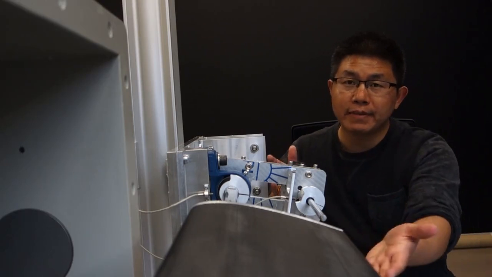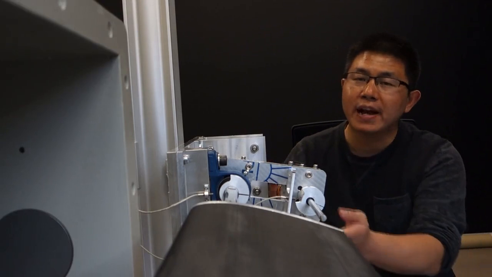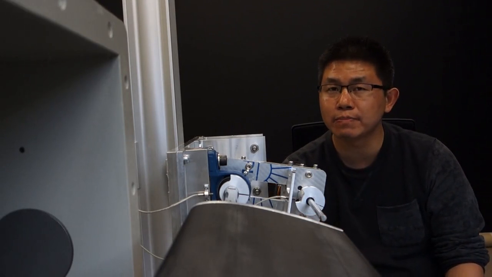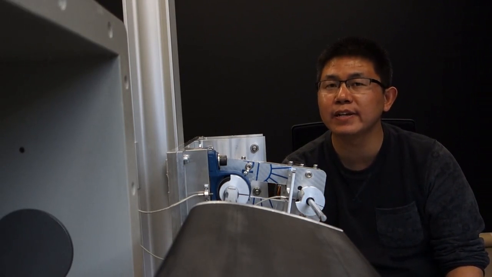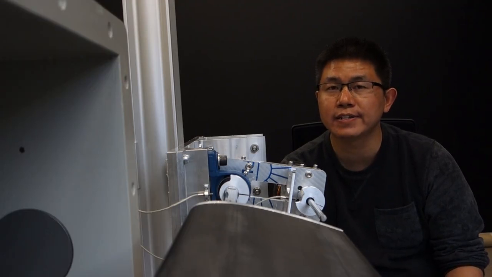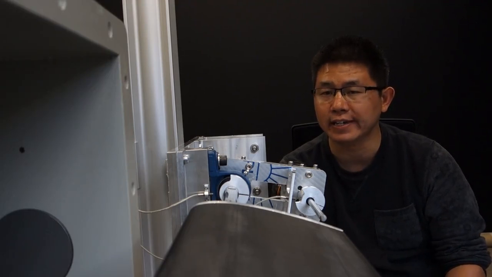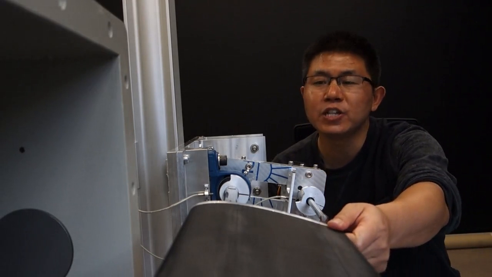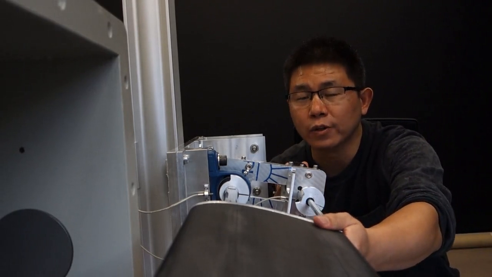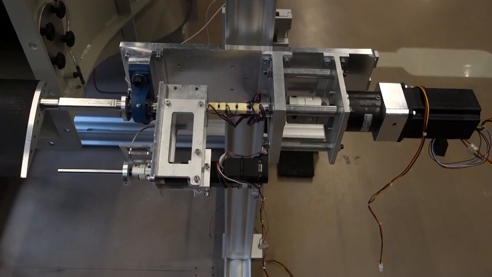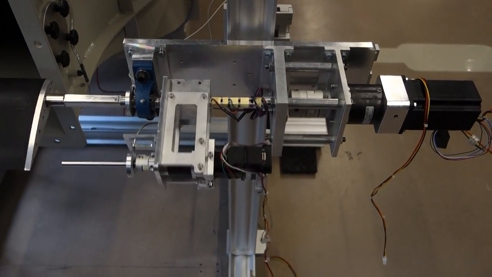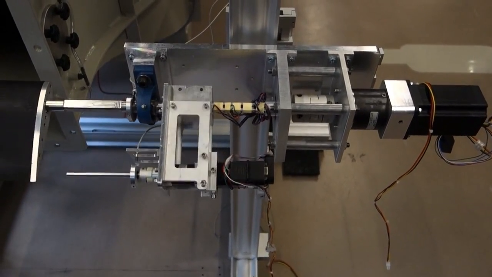Okay, this is my experimental setup. I put everything back together to show you how it works. The experiment actually took place last year in a bigger wind tunnel in the German Aerospace Center in Göttingen, Germany. I use a 0015 airfoil, which is pitching around its quarter chord from the leading edge. The pitching is sinusoidal. The mean angle is the static stall angle, and the oscillation amplitude is 8 degrees.